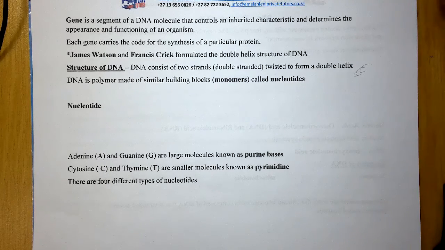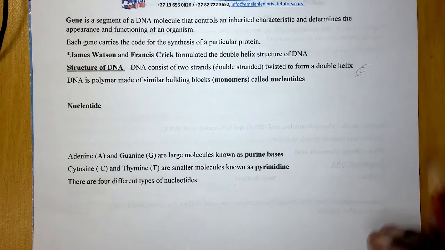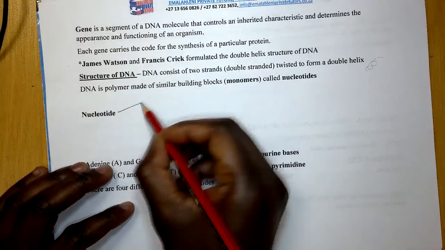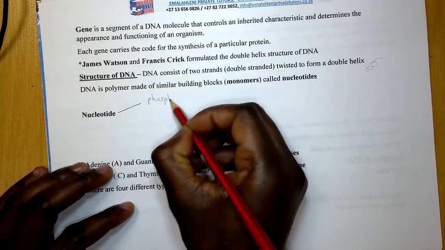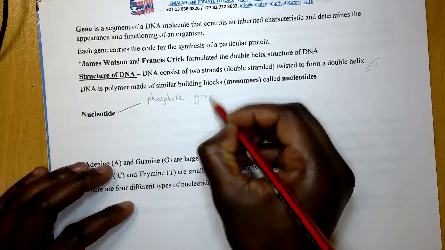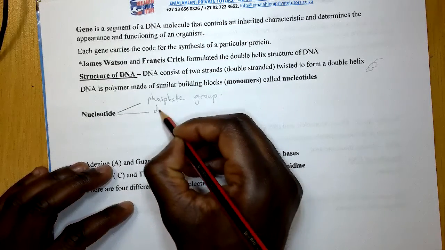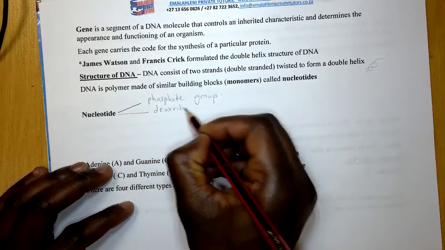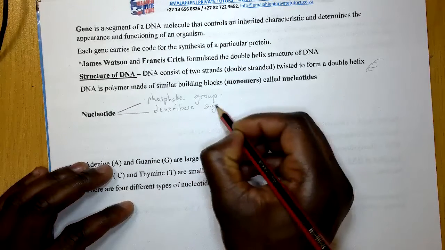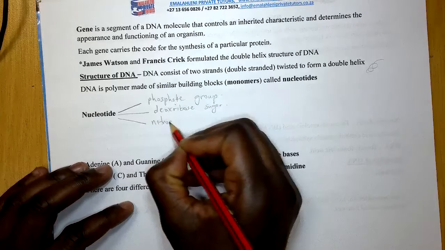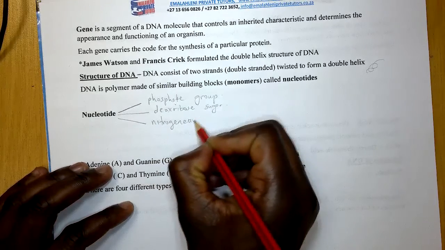DNA is a polymer, meaning it is a very long chain made up of monomers, which are the single blocks we call nucleotides. A nucleotide consists of 3 things: a phosphate group, deoxyribose sugar, and a nitrogenous base.